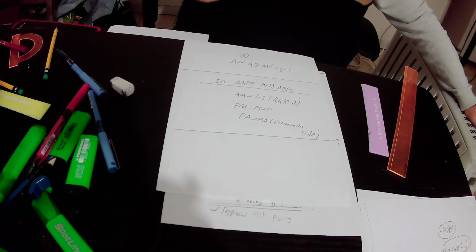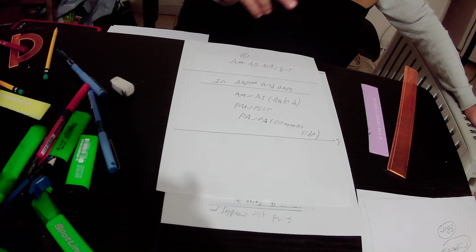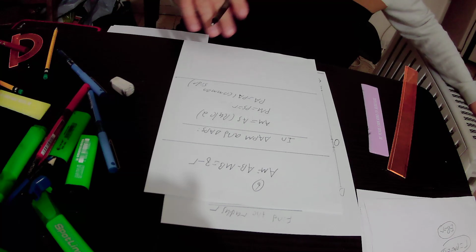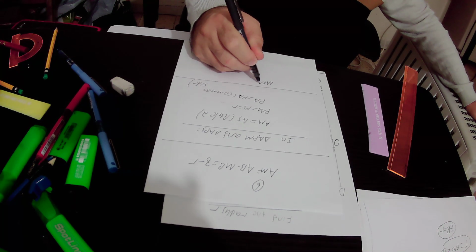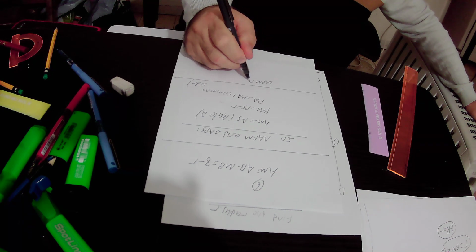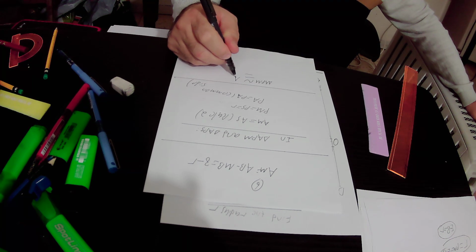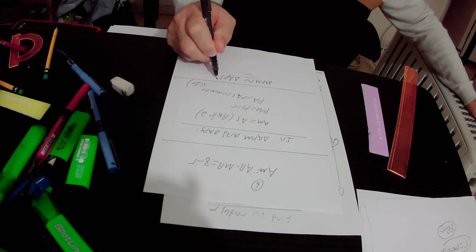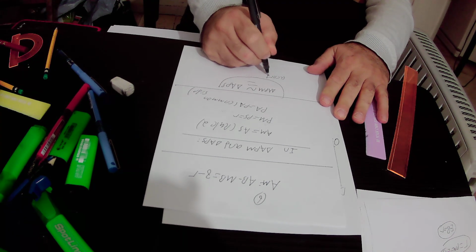Okay, therefore we actually proved that triangle APM is congruent to triangle APS according to side rule. So I'll write it down. We proved actually that the right triangle APM is congruent, this is the sign of congruent, to the right triangle APS according to side rule.